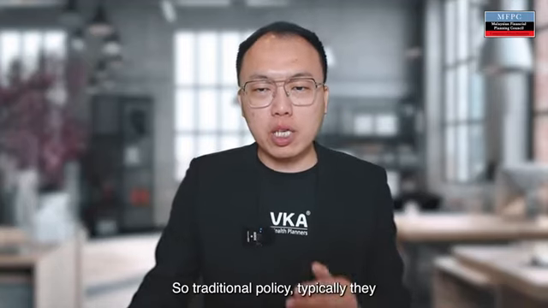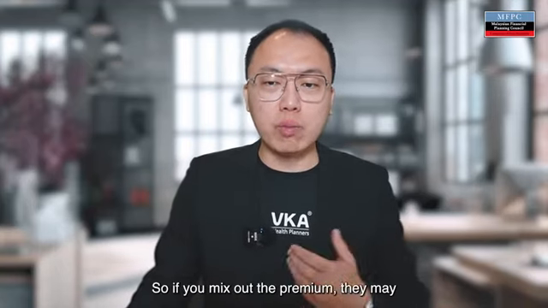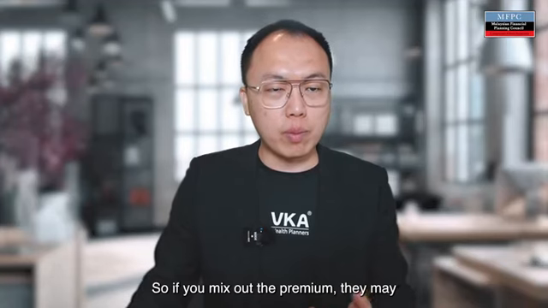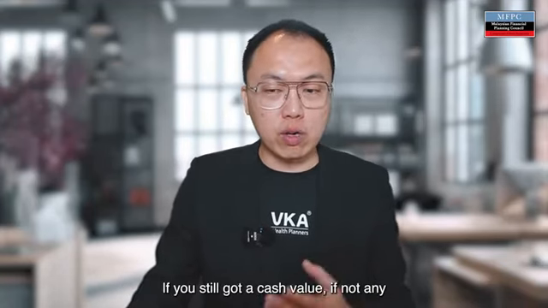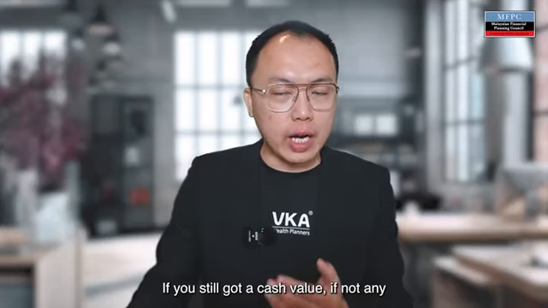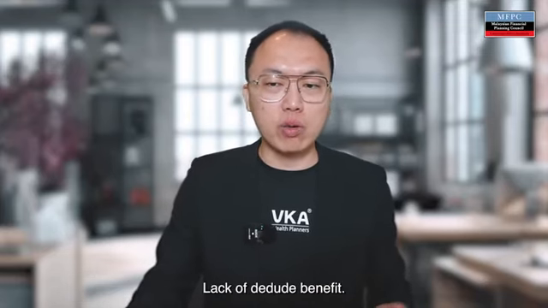So traditional policy typically does not offer premium holiday. So if you miss the premium, they may apply the APL, auto premium loan, with interest if you still have a cash value. If not, any missed premium payment may result in the policy lapsing or reduced benefit.